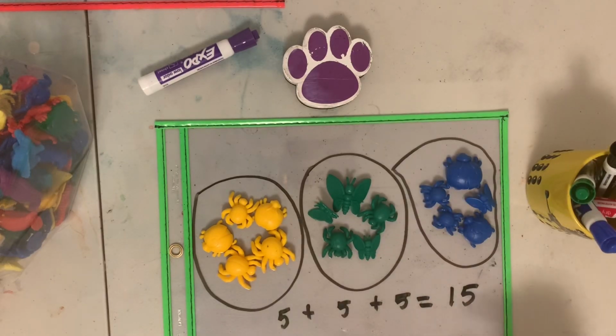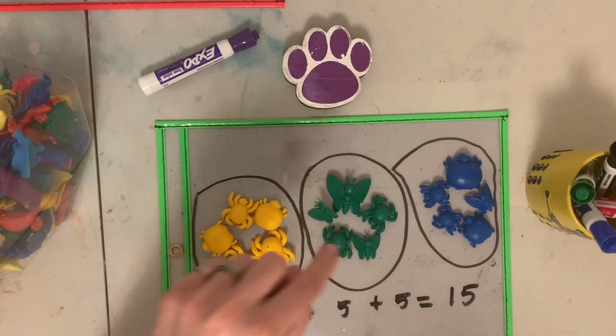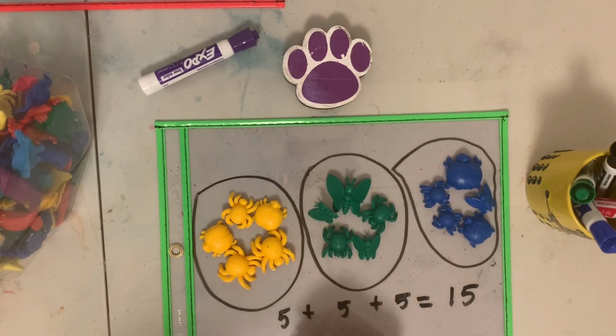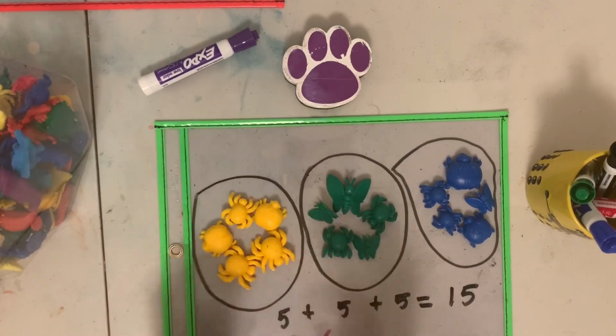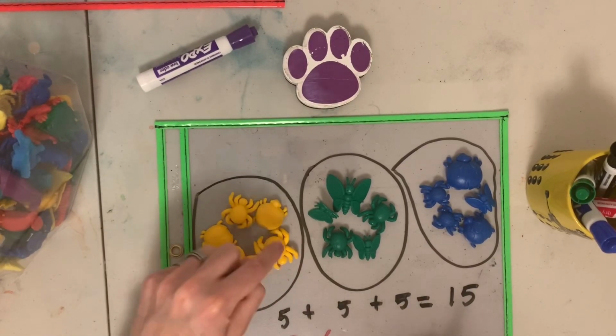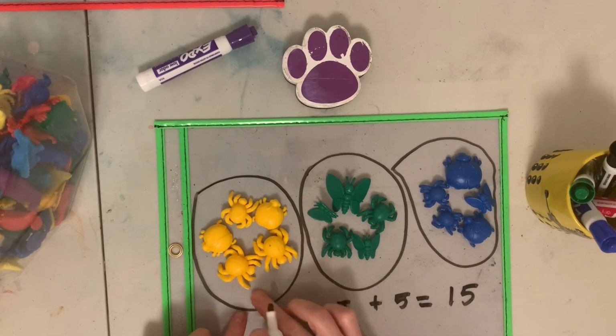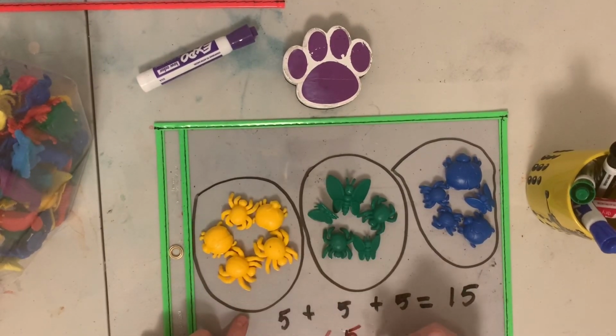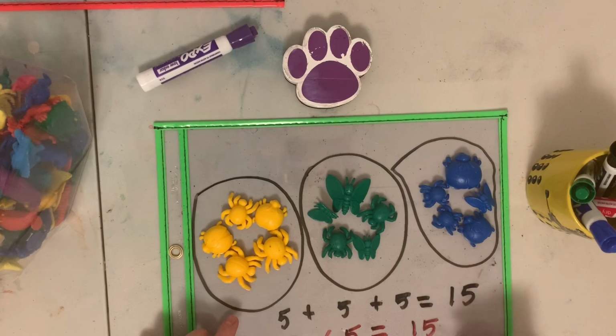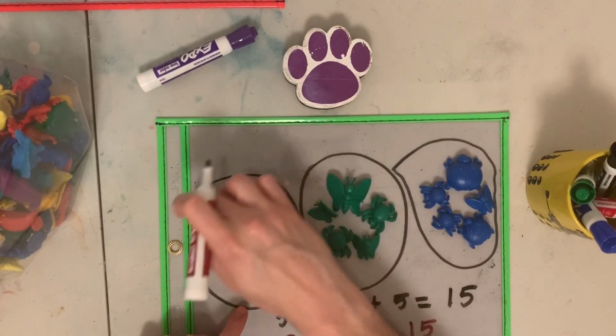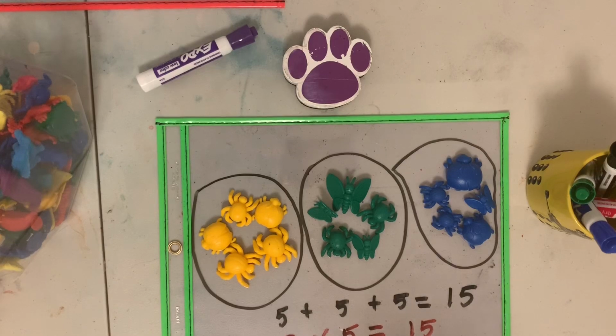In multiplication, this will look like this. How many bracelets does she have? She has 1, 2, 3 bracelets. And how many are on each bracelet? ¿Cuánto hay en una sola pulsera? En una sola tenemos 5. Así que 3 pulseras por 5 es igual a 15. 3 bracelets times 5 equals 15. Así que 5 más 5 más 5 es igual a 15. 3 por 5 es igual a 15.